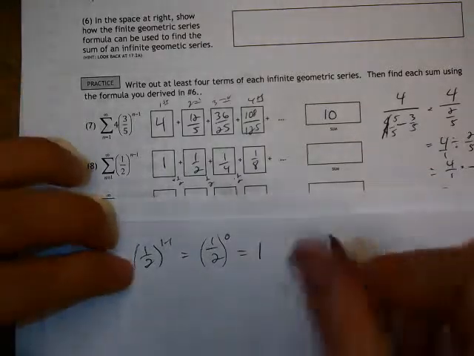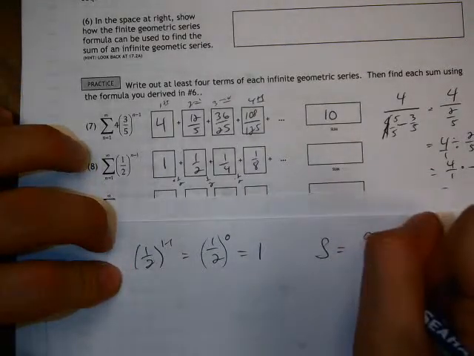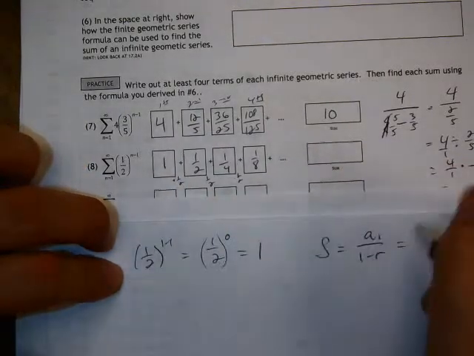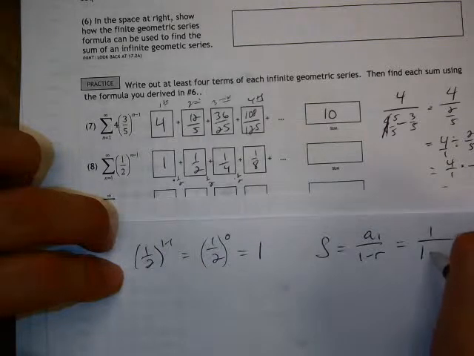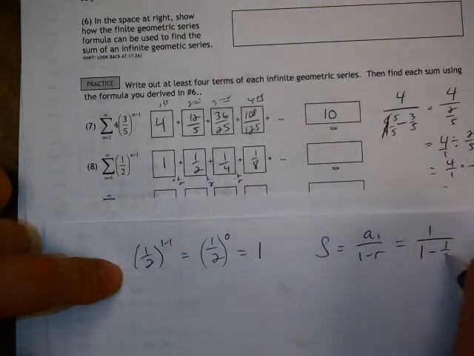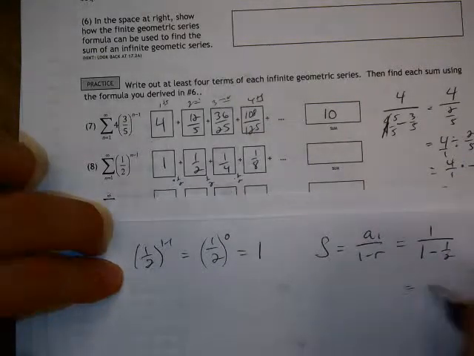Then the sum, again, is a sub 1 over 1 minus r. We just found a sub 1, that's the first term, that's the 1. 1 minus, instead of r, we're multiplying by 1/2 each time, so that's 1/2. Many of you can probably do this without getting the common denominator.